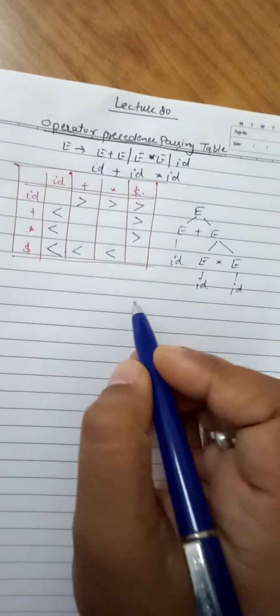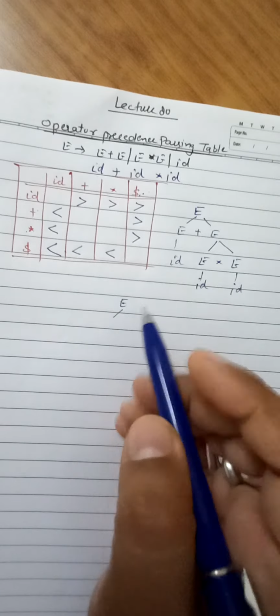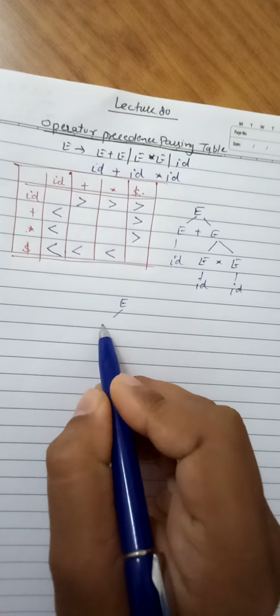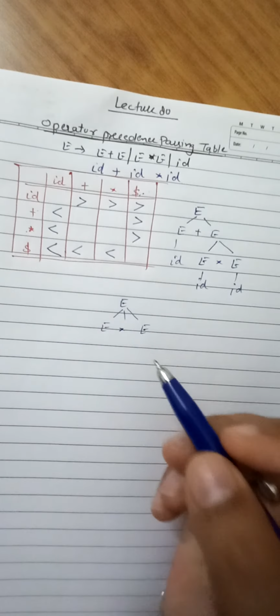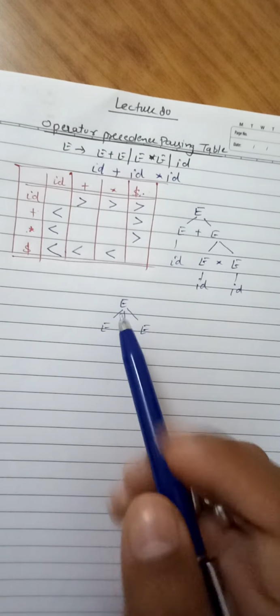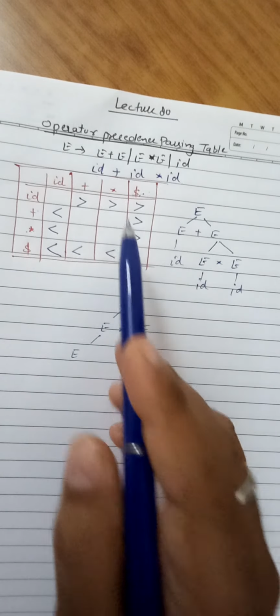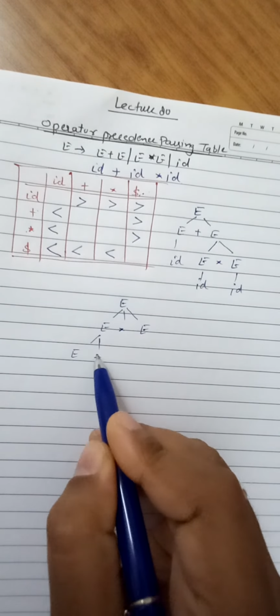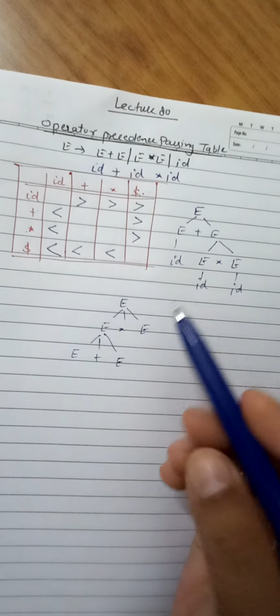And in a similar way we take another possibility with the same grammar. E tends to, first we take E star E, then again we take E plus E. So what will we get?